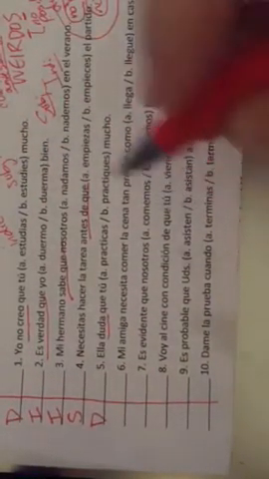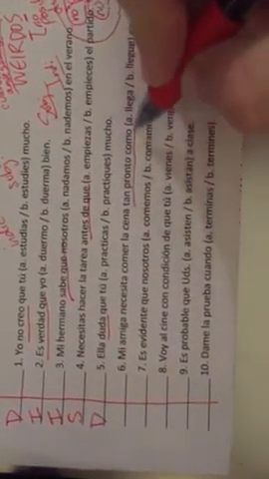No creo. It's doubt, denial, and disbelief. Es verdad que. That's indicative. It's true that. There's no question there. Sabe que. He knows that. That's indicative. There's no judgment there. Antes de que. Before you do something. Well, you know what? You might die before you finish it. So, speculation. Ella duda, doubts. So that's doubt, denial, and disbelief. Mi amiga necesita comer la cena tan pronto como, as soon as. So again, she may not ever get home. Speculation.